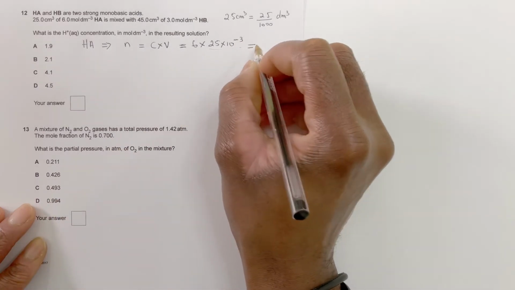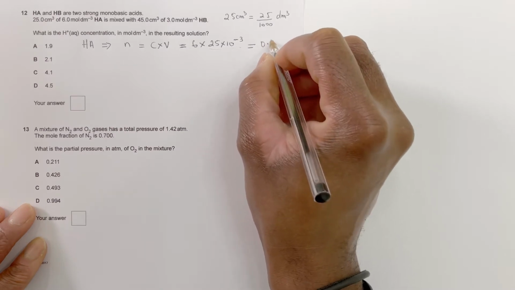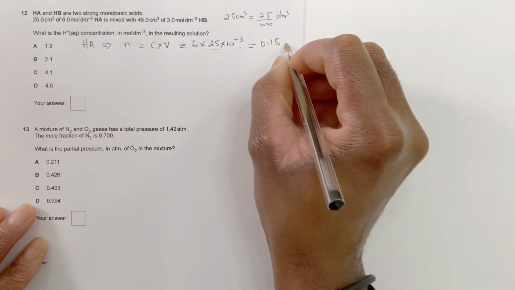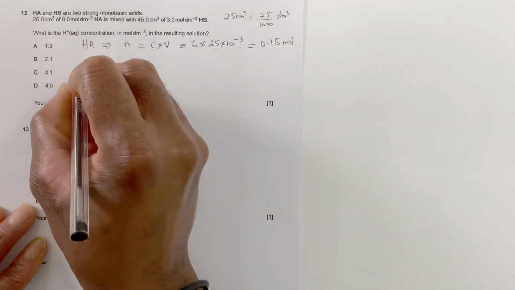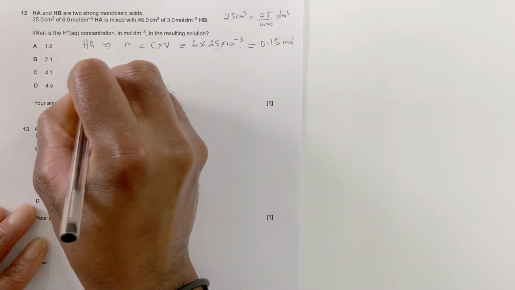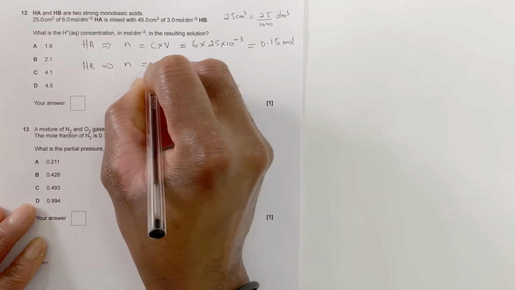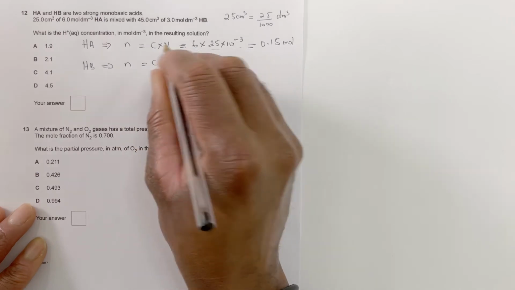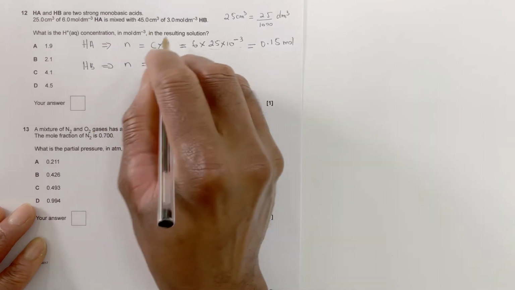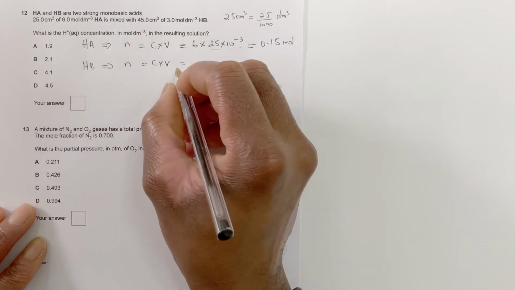And that is basically 0.15 mole. So that's the mole of HA. And for HB, the mole will be concentration times volume. The concentration is 3 and the volume is 45.